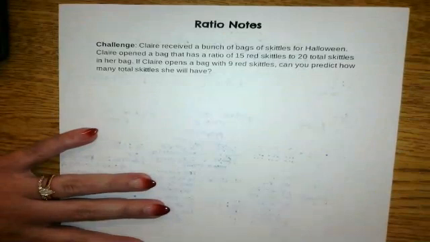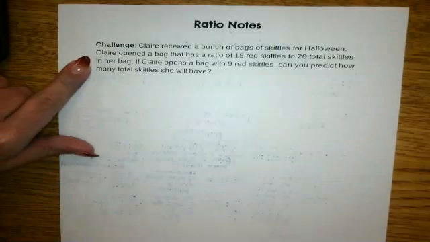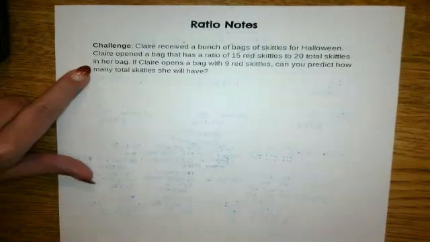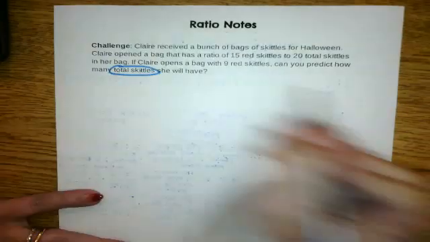And I also have a challenge for you. This is something that you are going to write on your page. I know it's not on your paper because we added this after I sent it to the print shop, but you can turn your notes page over and answer this question. Claire received a bunch of bags of Skittles for Halloween. Claire opened a bag that has a ratio of 15 red Skittles to 20 total Skittles. If Claire opens a bag with 9 red Skittles, can you predict how many total Skittles she will have? I want you to see if you can predict how many total Skittles are in that second bag.